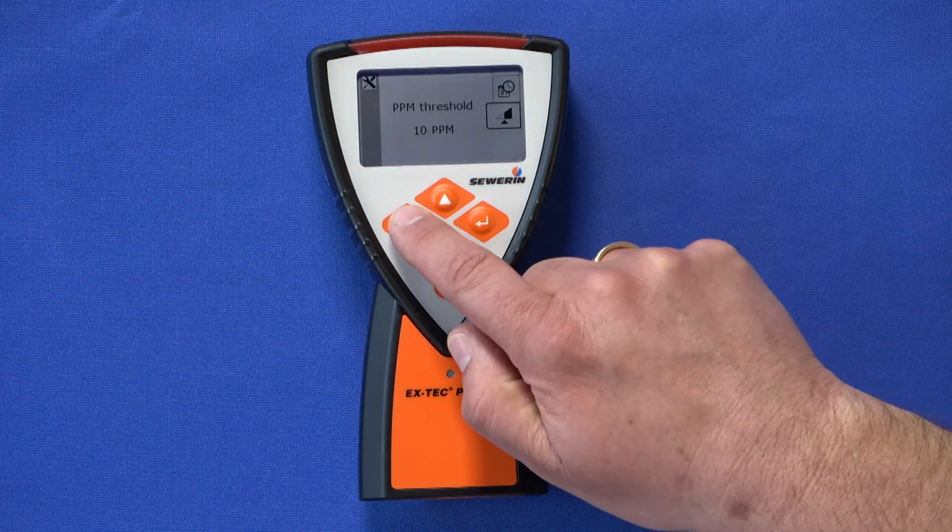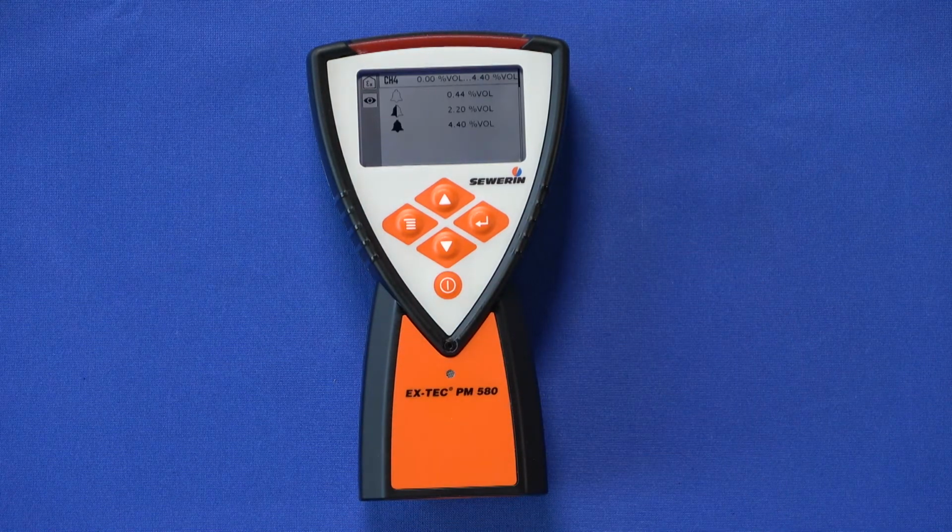You can leave the settings menu at any time by pressing the menu button, and you will return to the measuring mode.